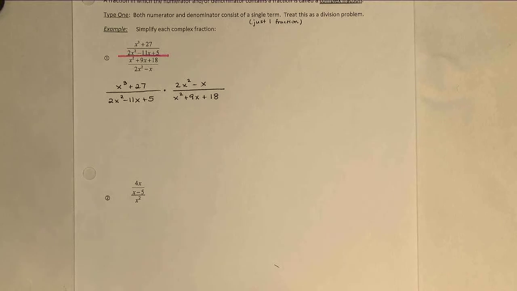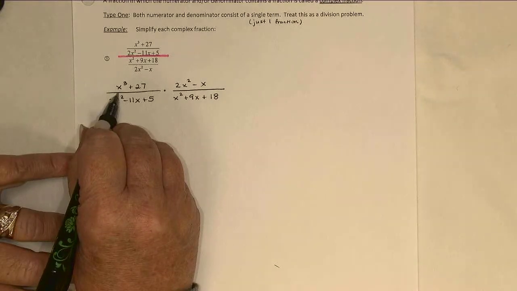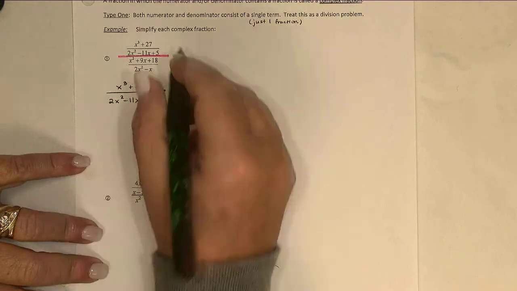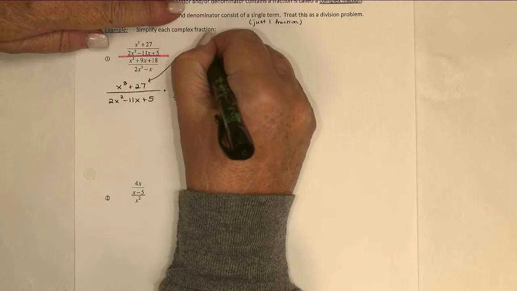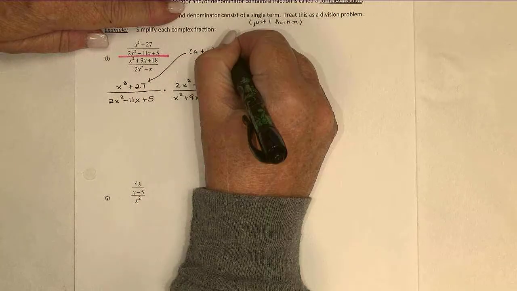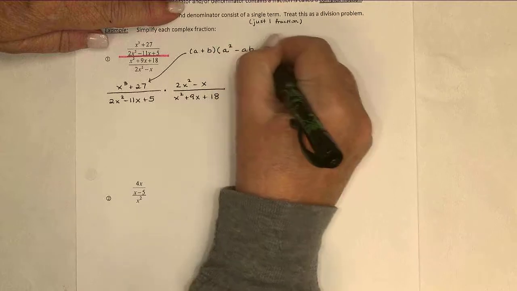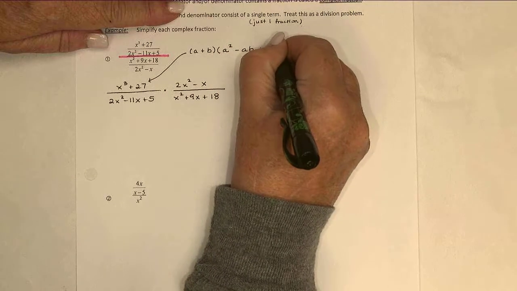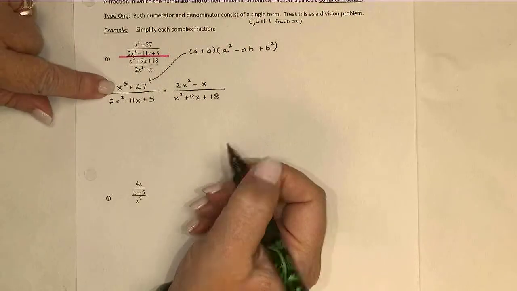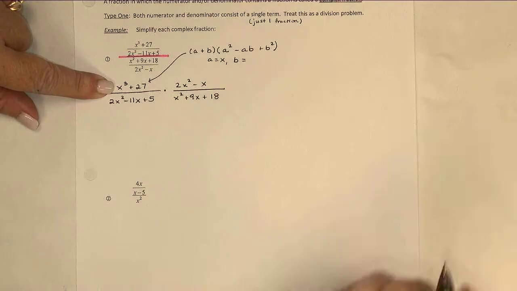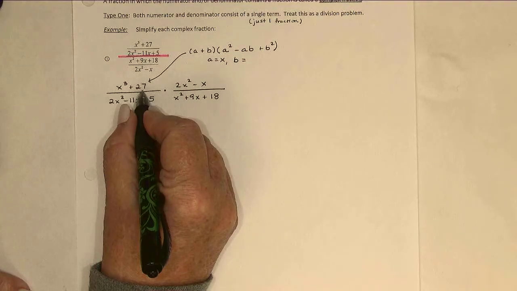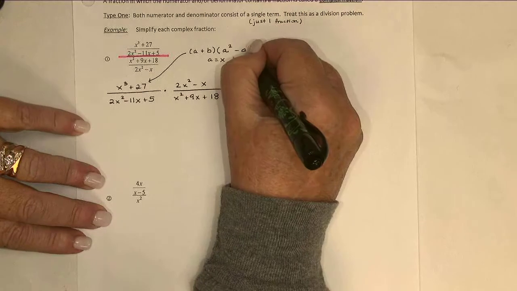So let's do that. Here's that sum of perfect cubes again, just as a reminder. Factors is a plus b, a squared minus ab plus b squared. Our a would be the x, and our b is going to be 3, since 3 cubed gave the 27.